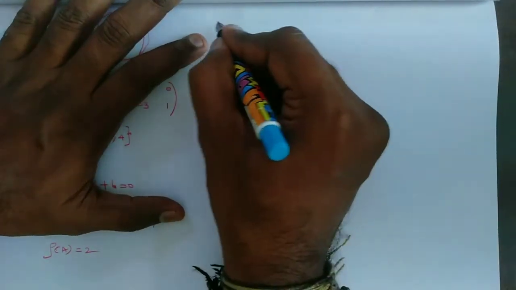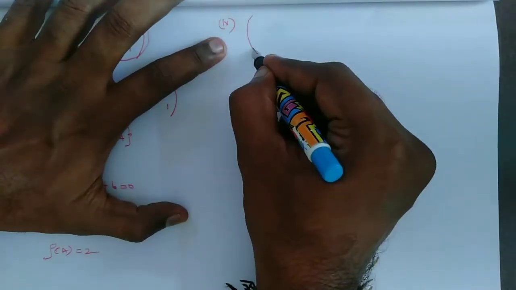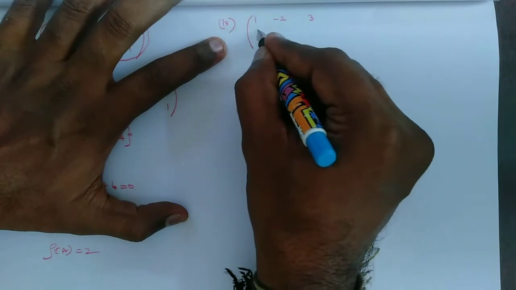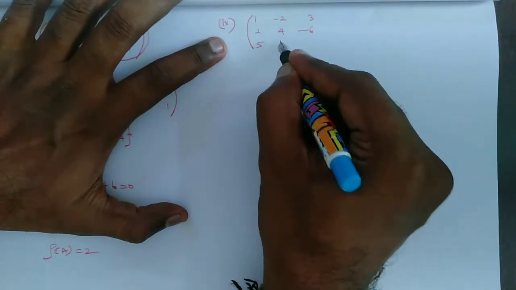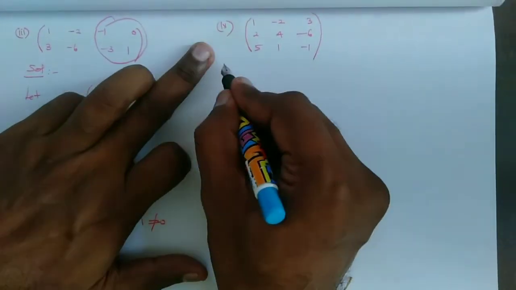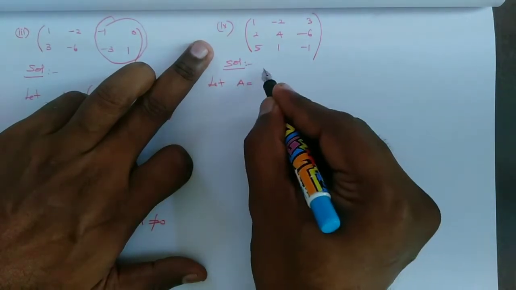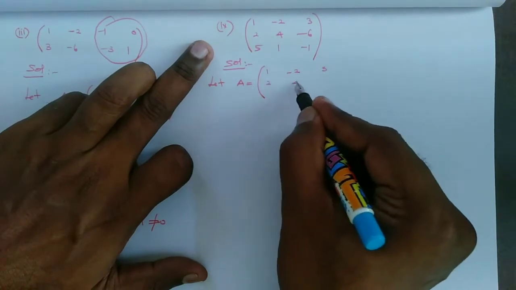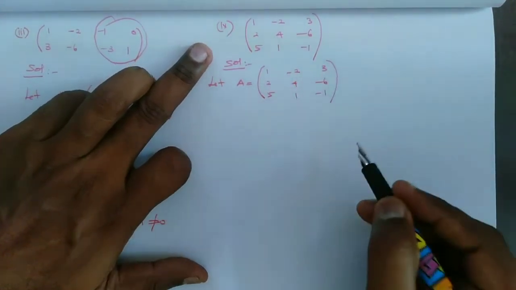Next, the fourth subdivision. In this fourth subdivision, they are given a 3 cross 3 matrix: 1 minus 2 3, 2 4 minus 6, 5 1 minus 1. They given 3 cross 3. We don't need to fear for that. Solution: let A be the matrix 1 minus 2 3, 2 4 minus 6, 5 1 minus 1.